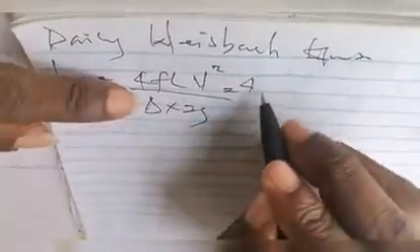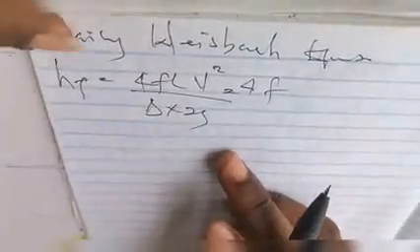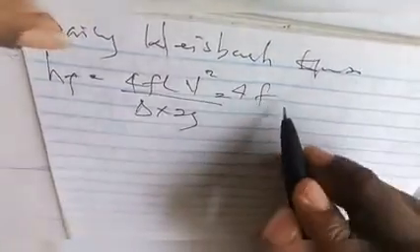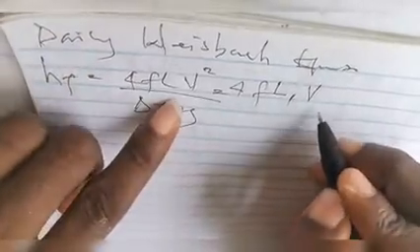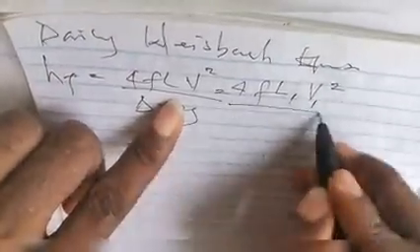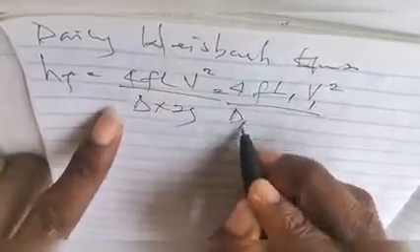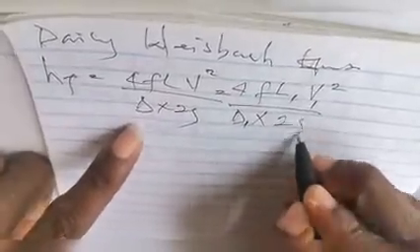So you indicate that in this equation: 4, F is the friction factor, a constant, given in the question as 0.024, L becomes L1, the length of pipe 1, V becomes V1 squared, all over D becomes the diameter of pipe 1 times 2G.